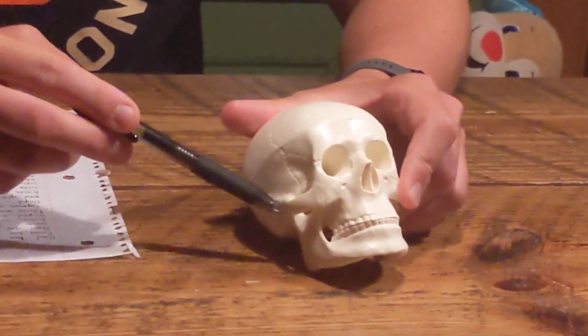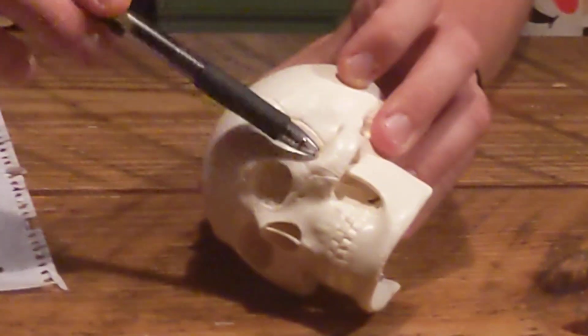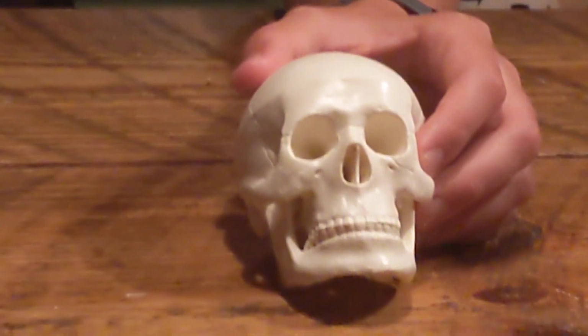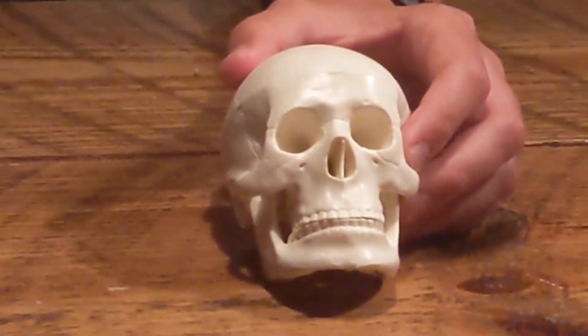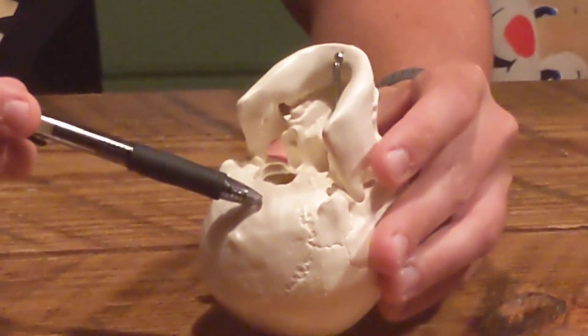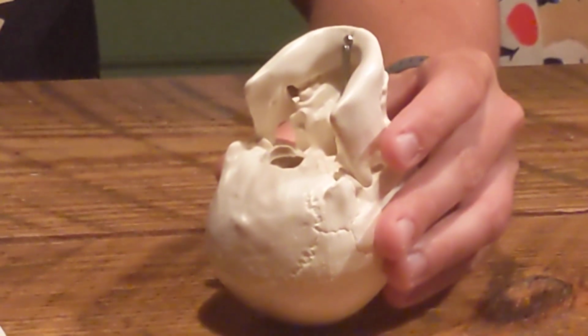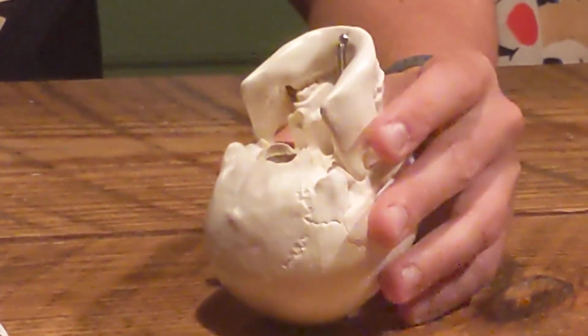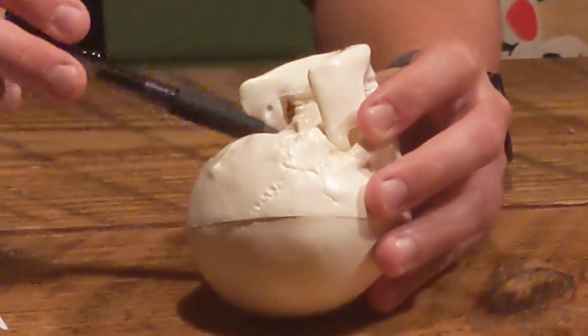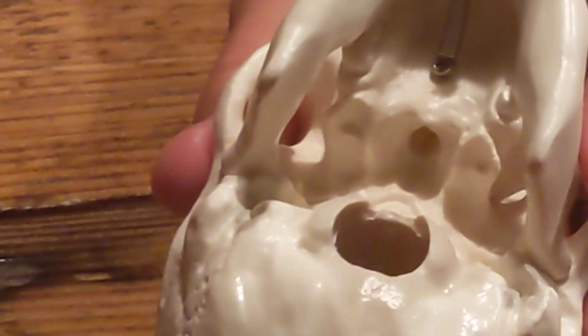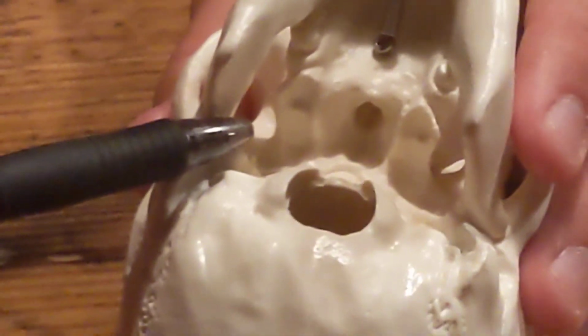And then we have the zygomatic arch, which is on either side of the face, curves around. Next we have the occiput right here on the inferior side of the skull. Then we have the nasal aperture, which is the hole for the nose, which is kind of deeper, right there, inside of the skull.